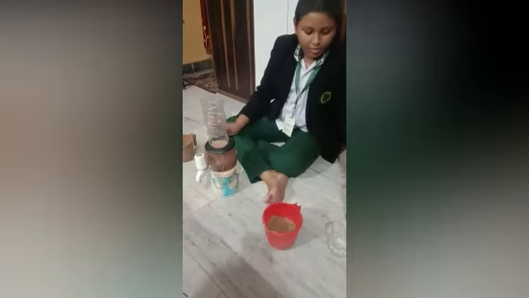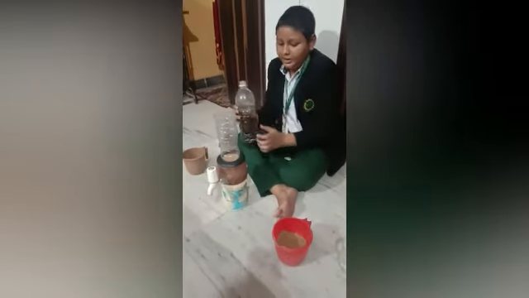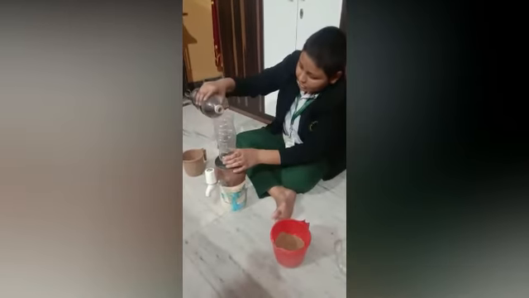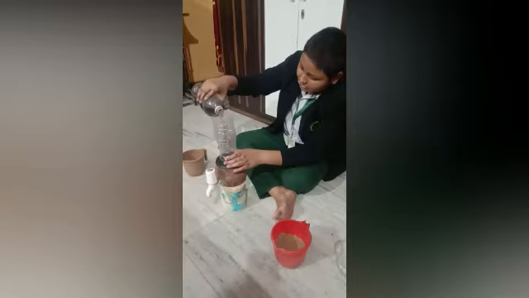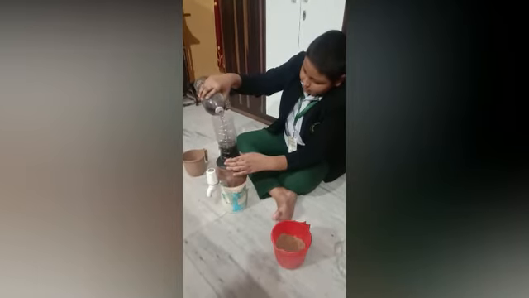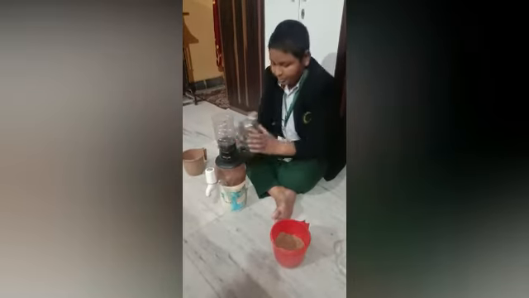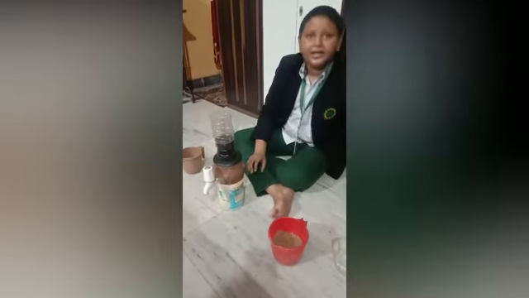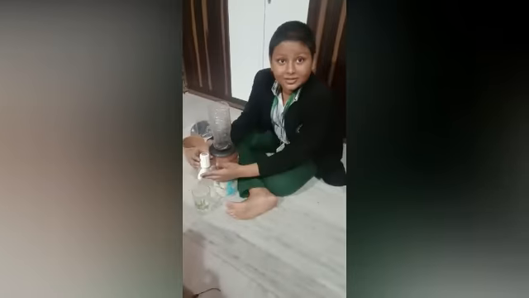Then pour some dirty water into it and leave it for 30 minutes. After 30 minutes, the muddy water is completely purified.